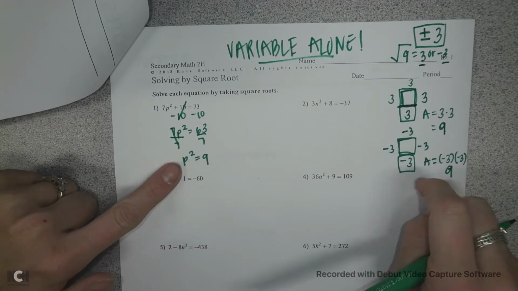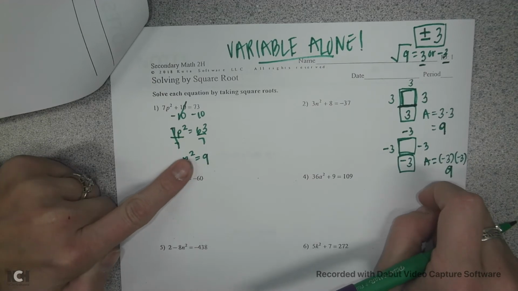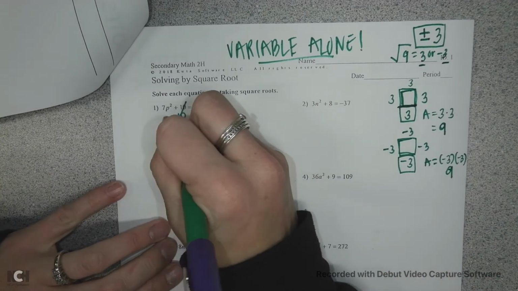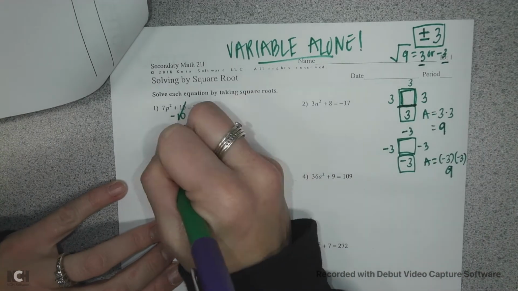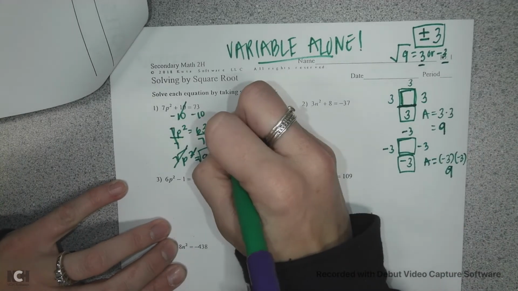In order to get the p by itself, we have to do the opposite of squaring. The opposite of squaring is taking the square root. What we do to one side, we must do to the other side. My root and my square cancel, leaving just my p.